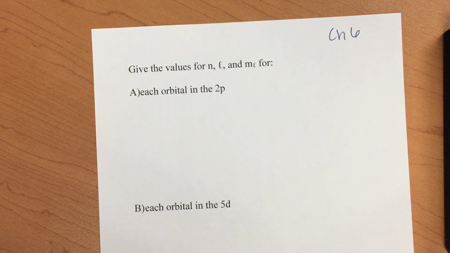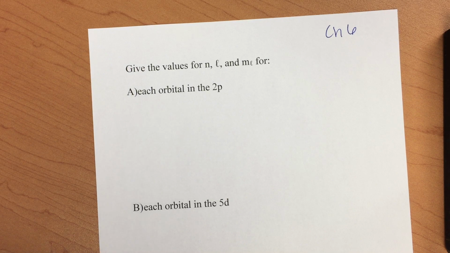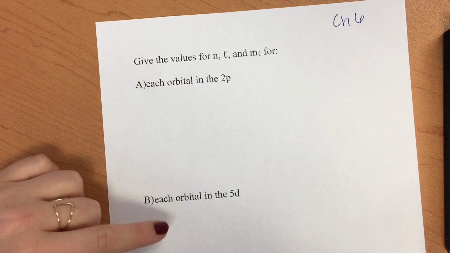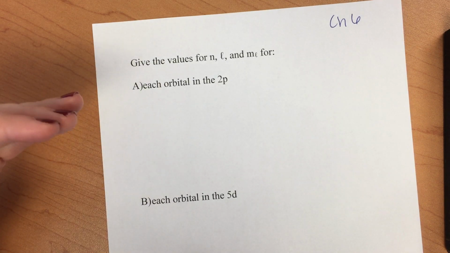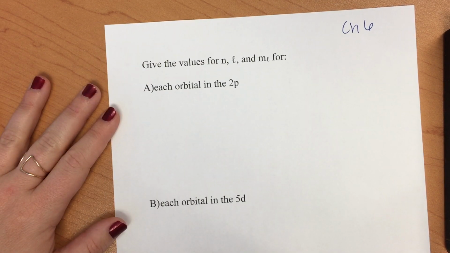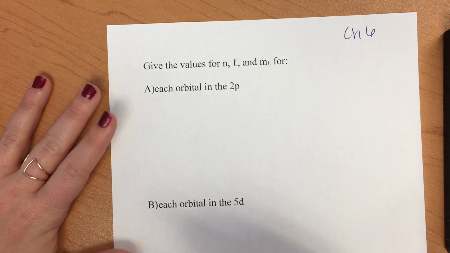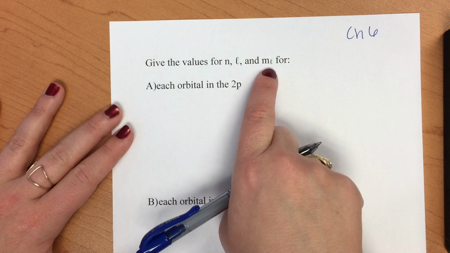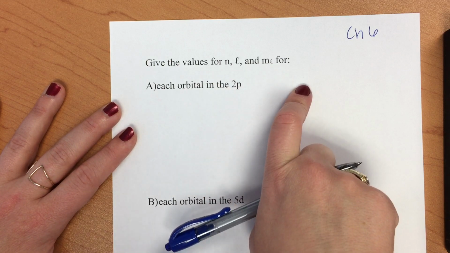For quantum numbers, the quantum numbers are defined in different ways. And so we want to look at the quantum numbers for the orbitals in the 2p and in the 5d. Except we want all of the quantum values for all of the orbitals available in each of these, okay? And so n is the shell, L is the subshell, m sub L is the orbital for each orbital, okay?